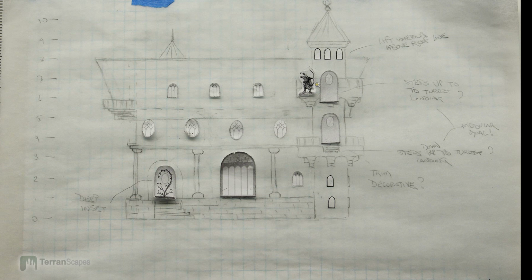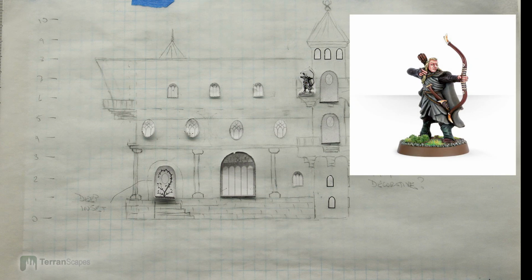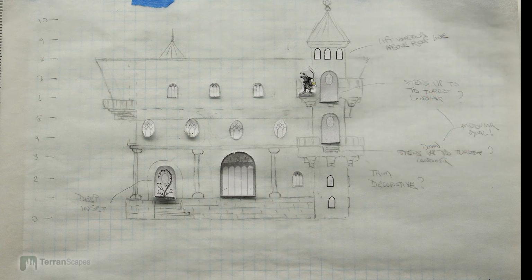But one of the things I also did is I found an image of a Lord of the Rings elf archer, and I shrunk him down to scale so that I can place him in and around the different doors and windows and be able to see how that looks.